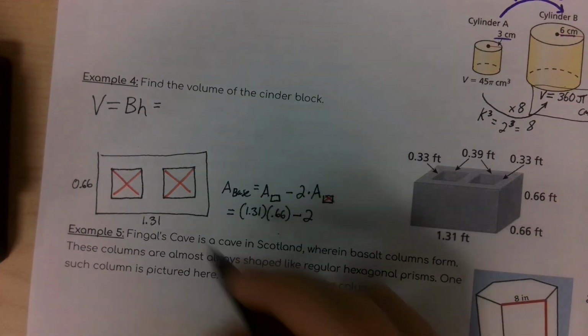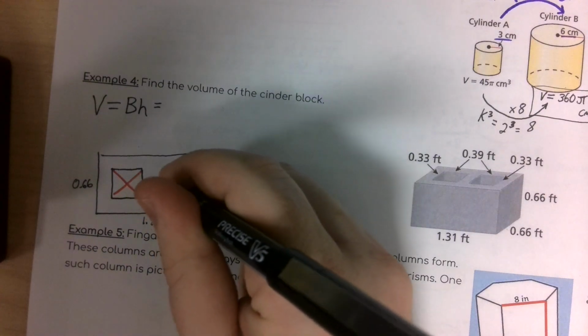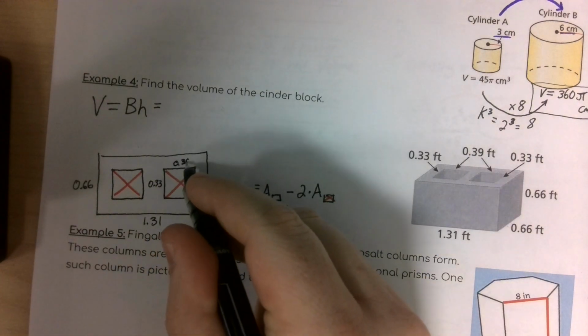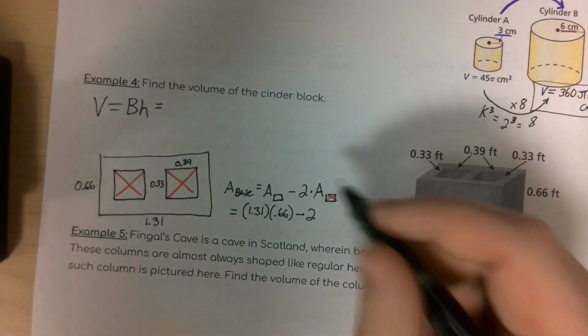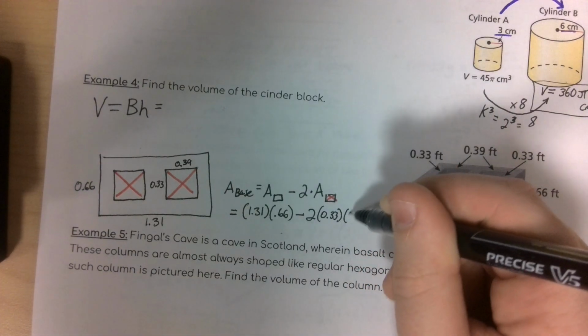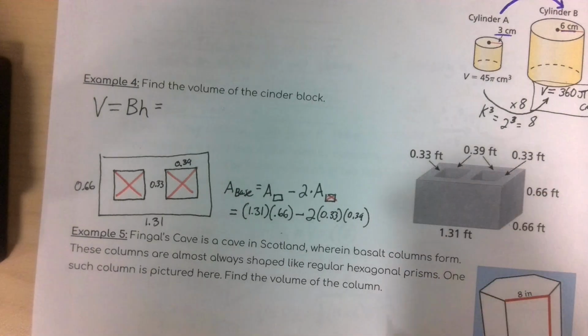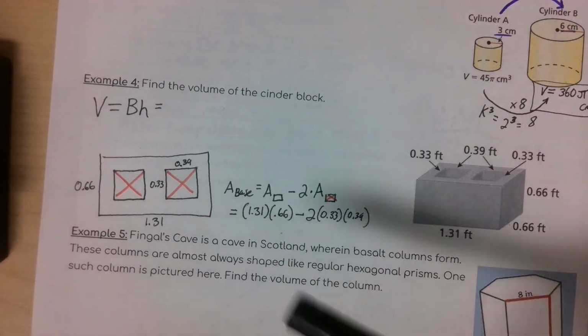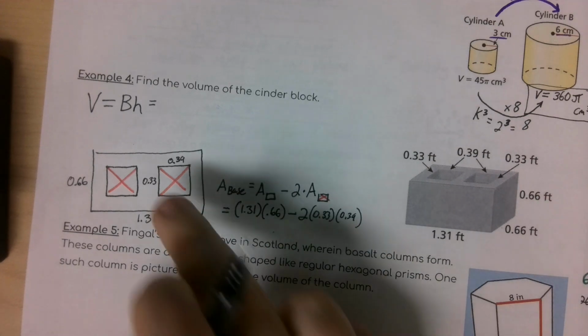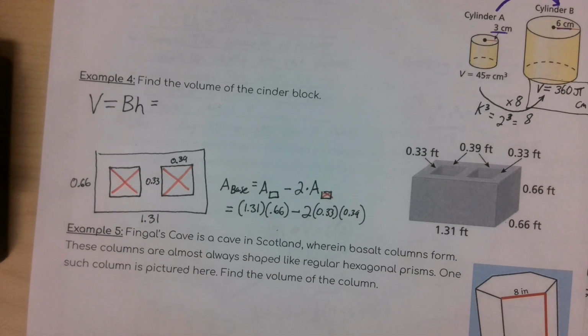The side of the cut-out portion is 0.33, and the length is 0.39, so it's 2 times 0.33 times 0.39. What we're doing is finding the area of the rectangle and then subtracting the areas that we have cut out from the cinder block.